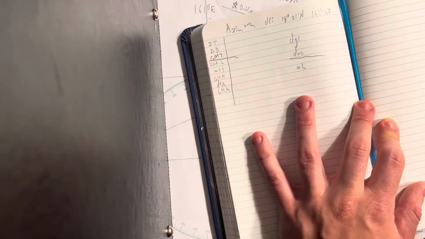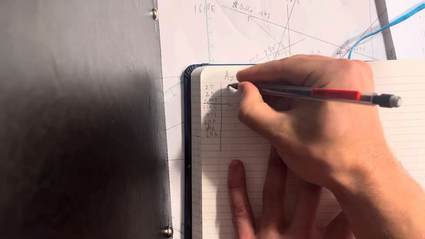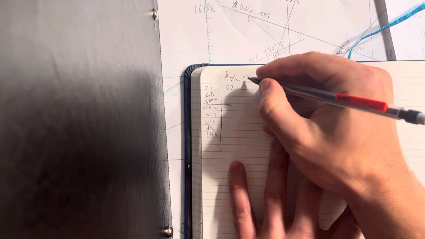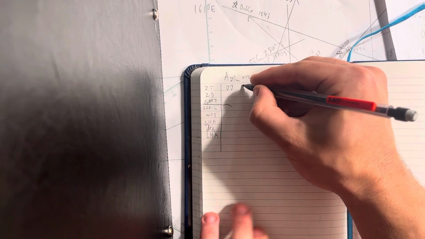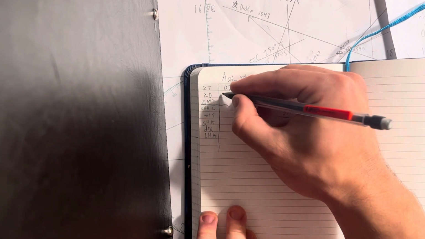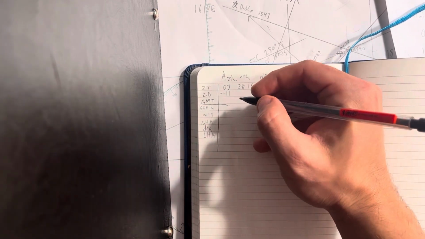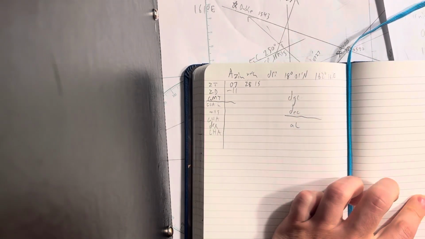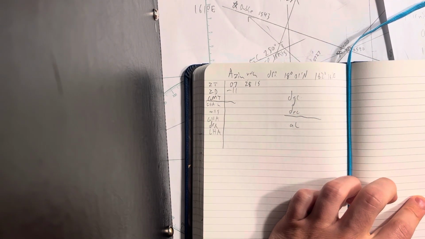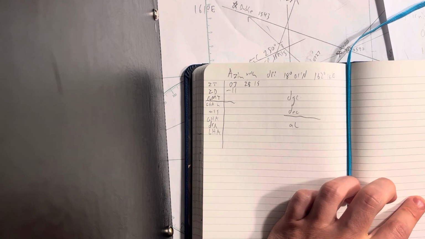Okay. So our zone time was 7, 28, 15. Our zone description is still minus 11. So that's going to give us, let's see, 7 plus 24 is 31, minus 11 is going to get 20.